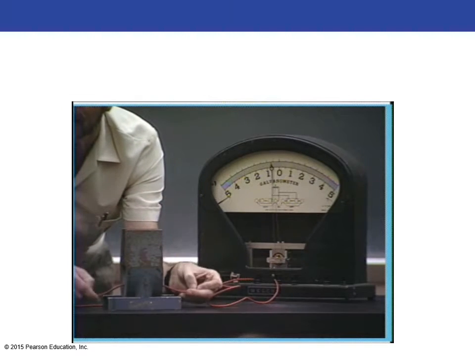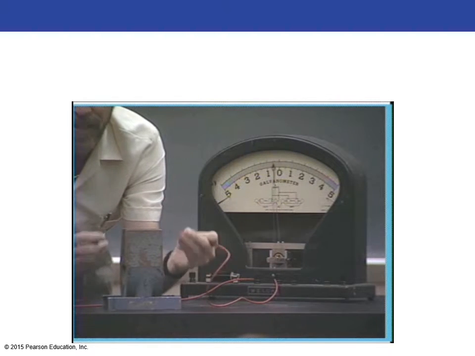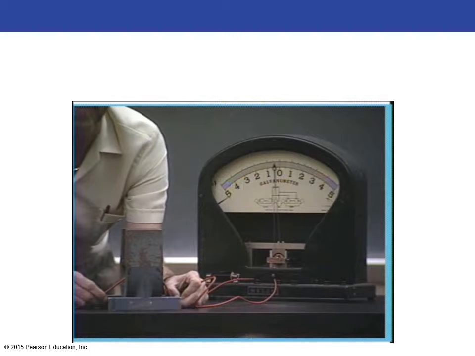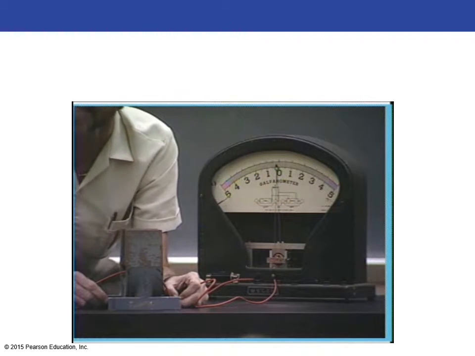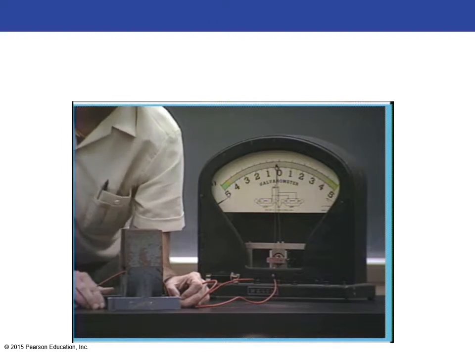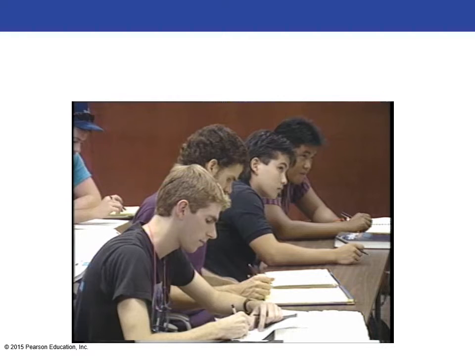My goodness. There's no battery nearby, and guess what we are generating? Electric current. I am generating electric current. And Faraday and Henry found out that. No batteries, no cells, no lightning, none of that. Just the motion of a wire in a magnetic field.